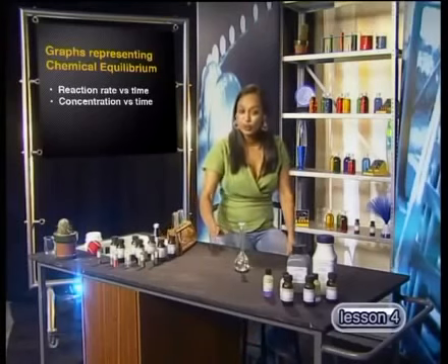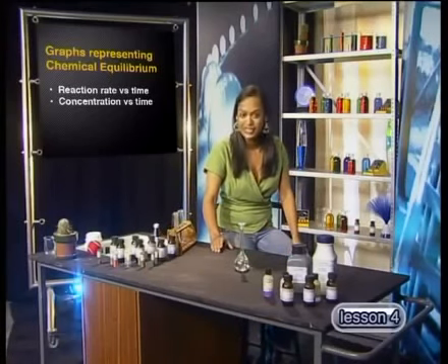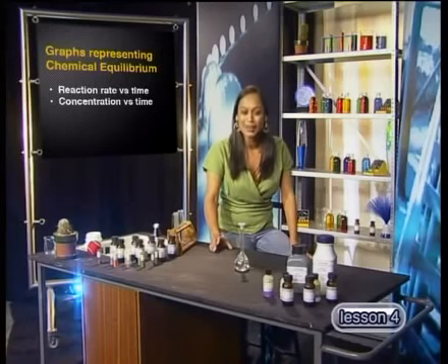It's important to note that the number of molecules does not need to be equal for chemical equilibrium to be established, but the total number of molecules remains constant. I hope you find these graphs useful in describing, representing and interpreting what happens in a chemical equilibrium.